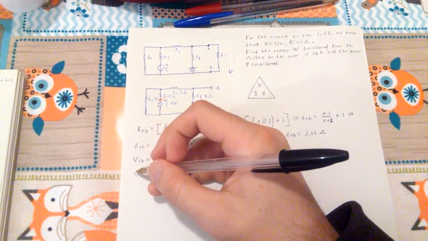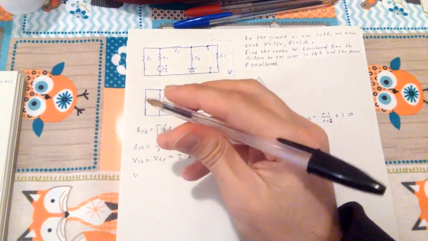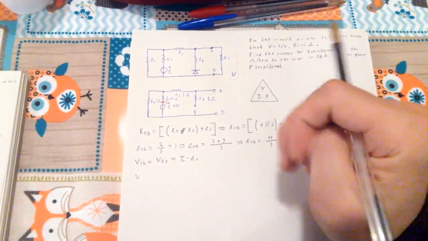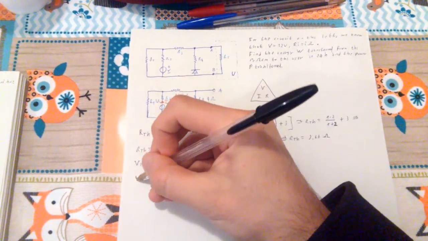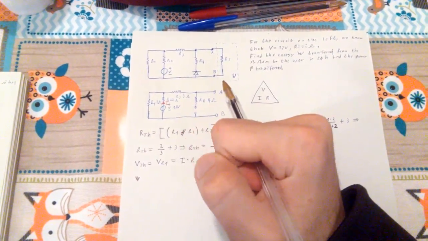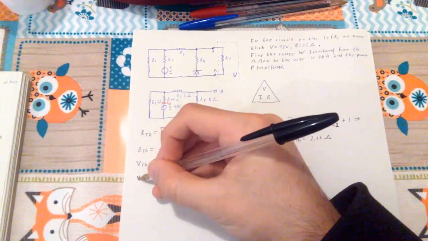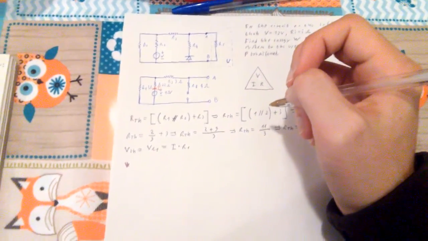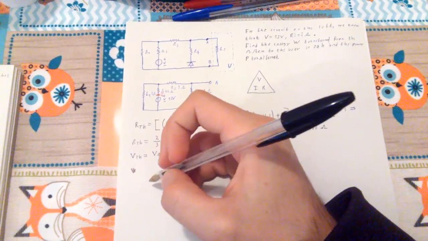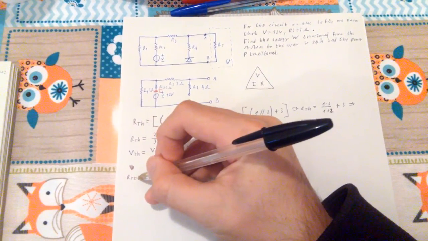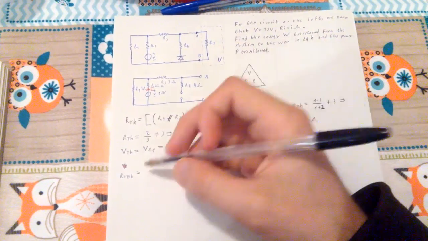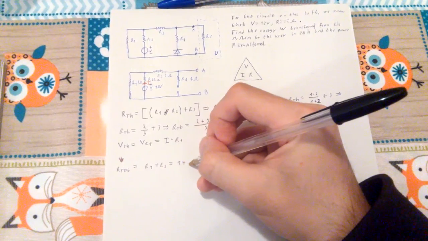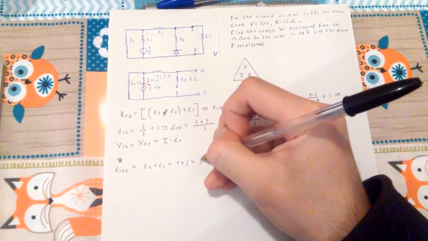So VTH, well, actually I don't have I, because I do have I1, but I don't have I. So I can just find I by finding R total and then using Ohm's first law, which is I equal to V over R. So I'm going to find R total. R total would be R1 plus R2, which is 1 plus 2. So R total is 3 ohm.